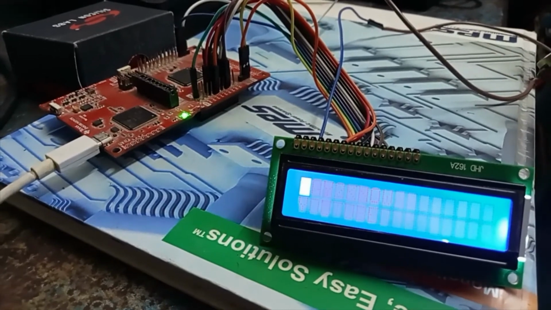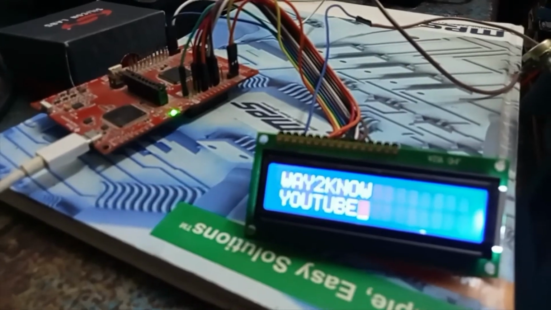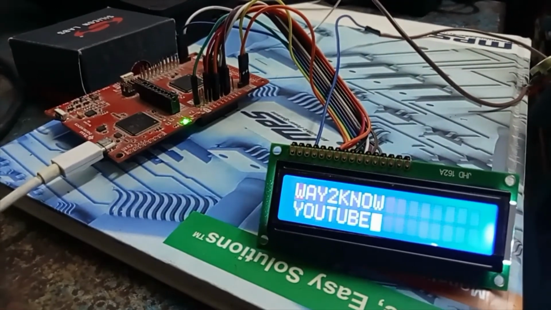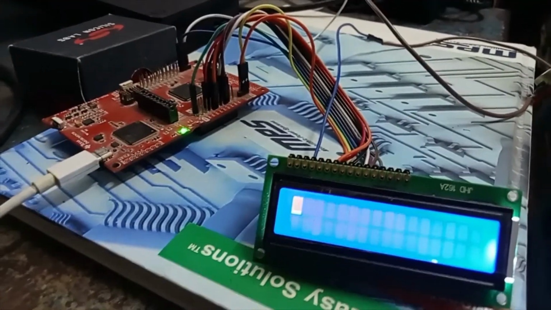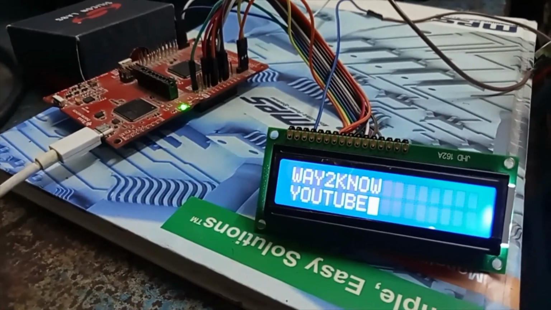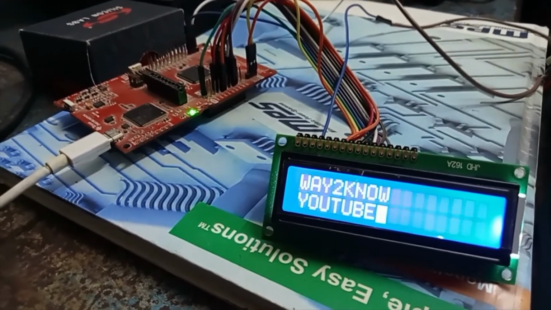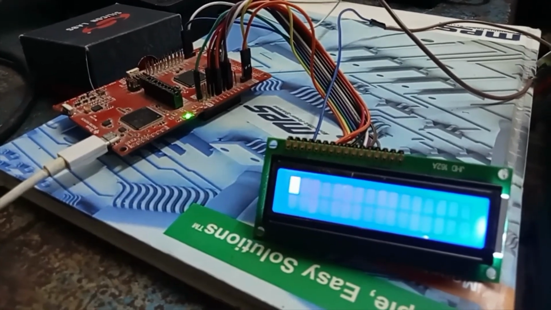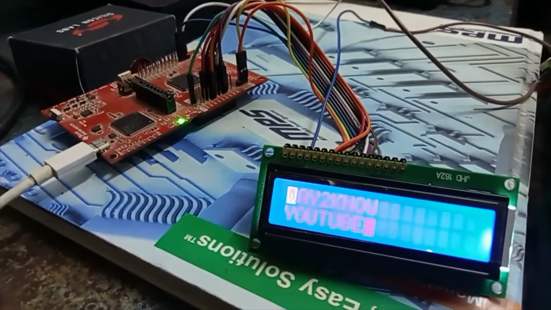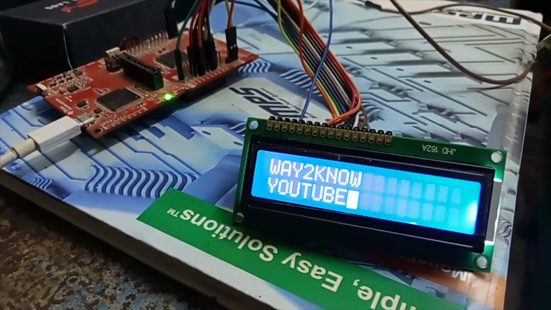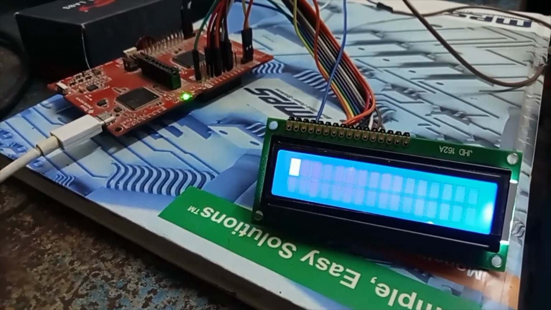Hello guys, what you see here is a simple 16x2 LCD, and we have interfaced it to the MSP432 board, and this is a commonly used combination by many guys. Students worldwide use MSP432 regularly, we know that, and it is being taught in many universities as well.